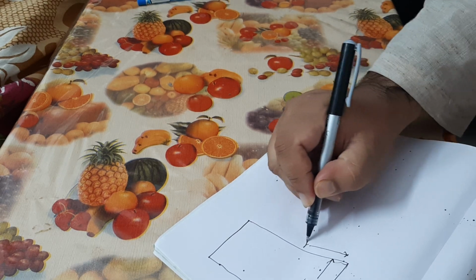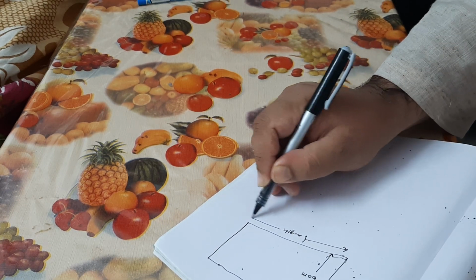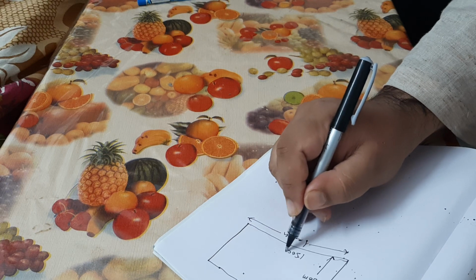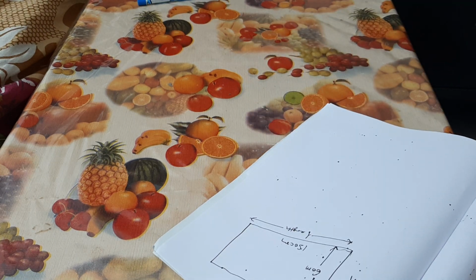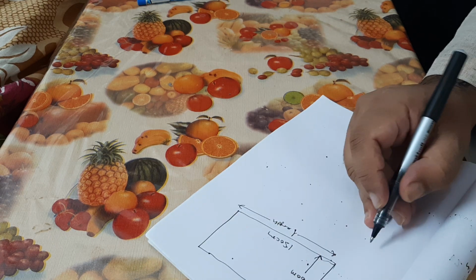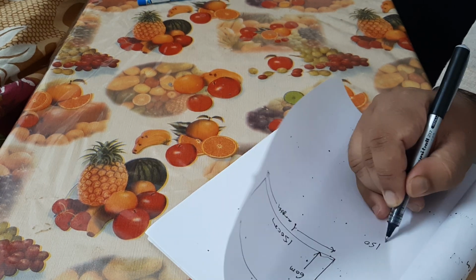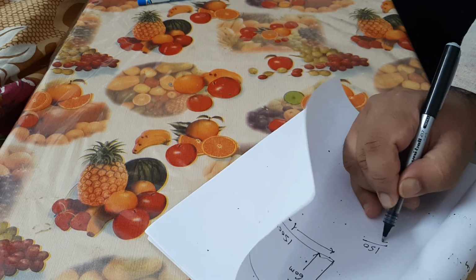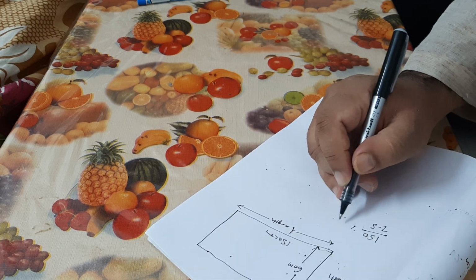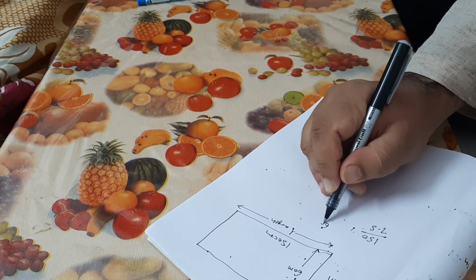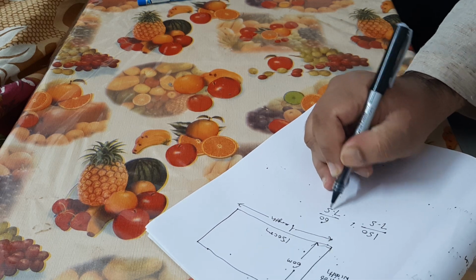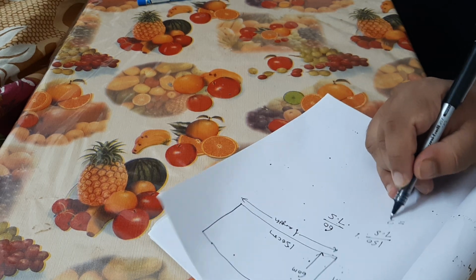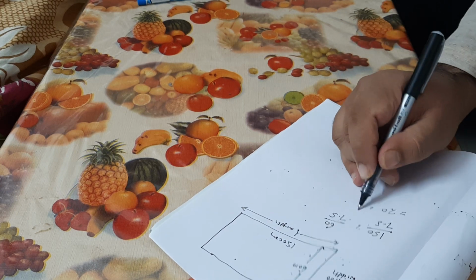And this is my length, which happens to be around 150 centimeter. Now if the center to center distance is 7.5, so around the length, how many tubes will be there? It would be 150 divided by 7.5. Around the breadth, how many tubes would be there? It would be 60 divided by 7.5. So this happens to be around 20, and this happens to be around 8.